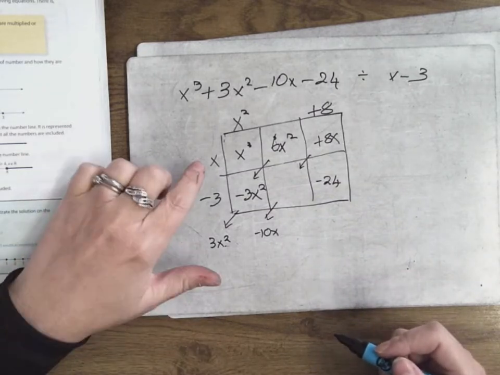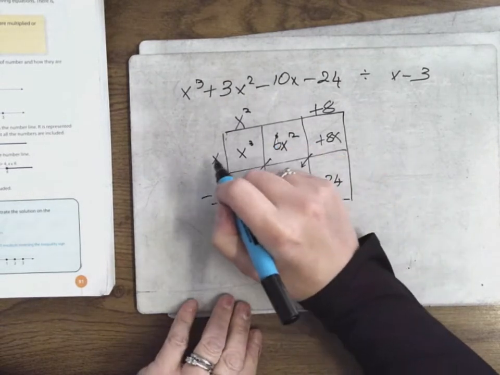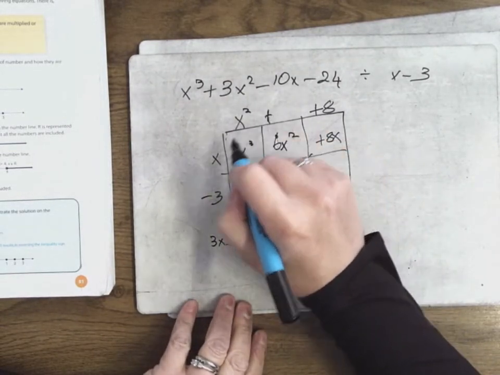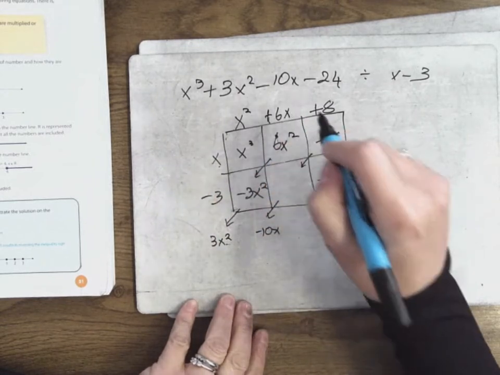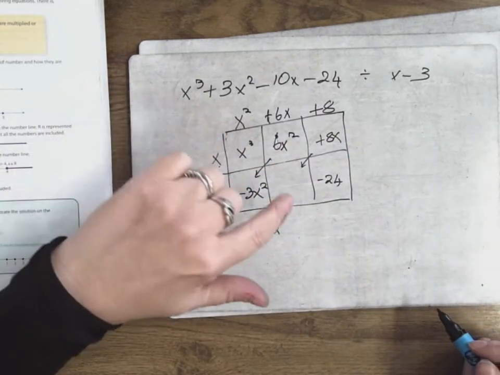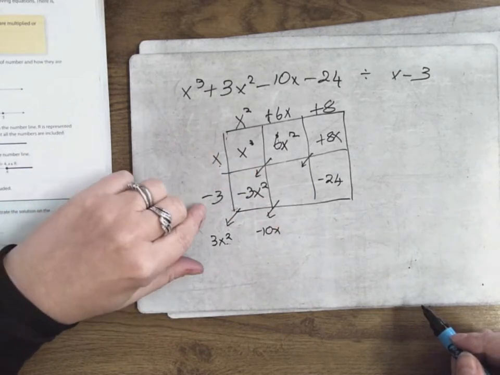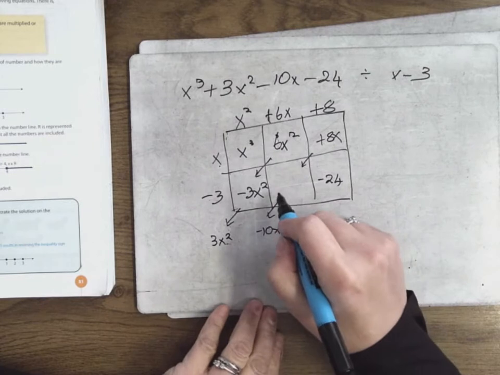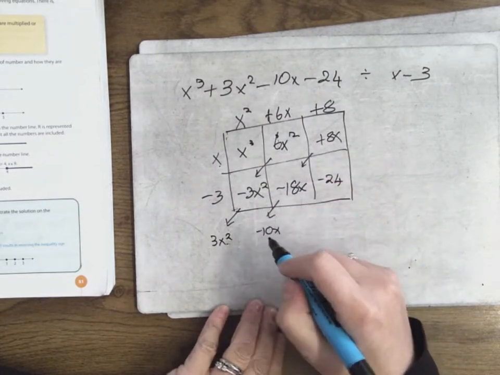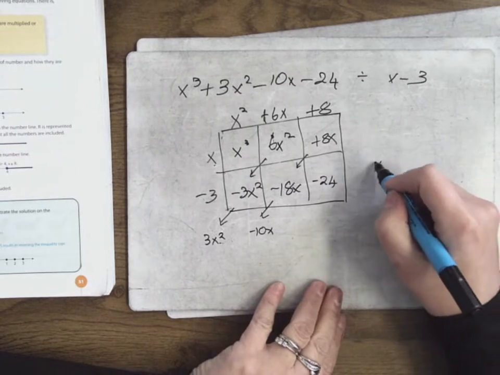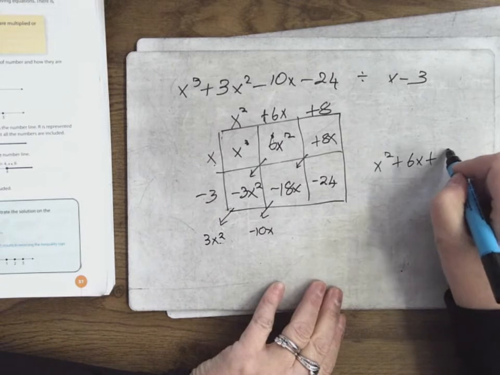Okay? Then you ask yourself, what multiplied by what will give me 6x squared? So it's definitely a plus anyway. And it's 1 by 6 will give me 6, and x by x will give me x squared. There's my answer. This box is just to check you're right. Minus 3 by plus 6 is minus 18x. And does plus 8x take away 18x give me minus 10x? Yes, it does. So my answer is x squared plus 6x plus 8.